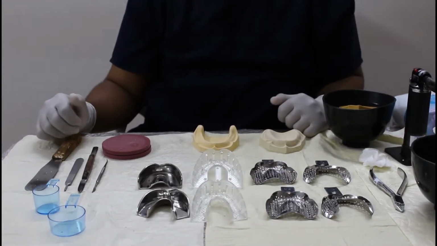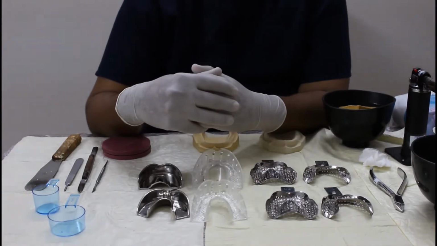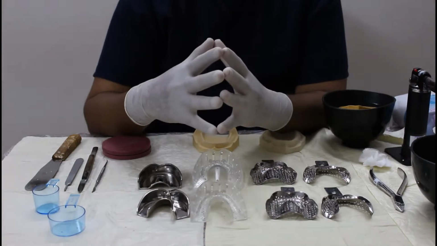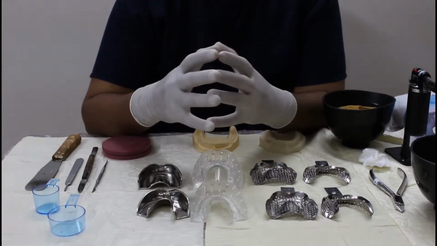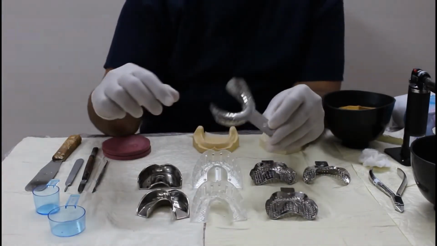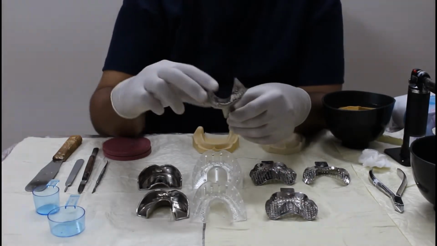For making primary impressions, we should have stock trays. Stock trays are the trays which are available in the market. They are not of a particular size or shape. They come in prefixed sizes, like we have here. These are metallic trays. These have holes in them. They are called perforated trays.